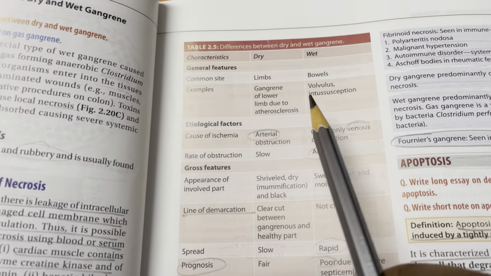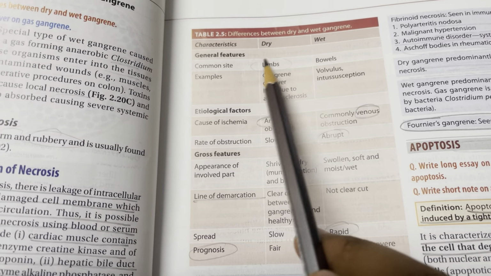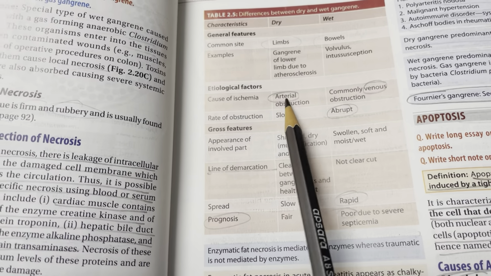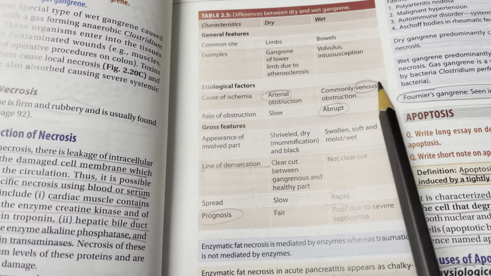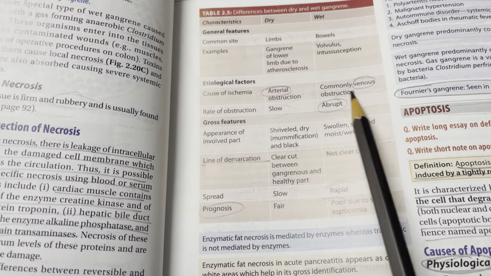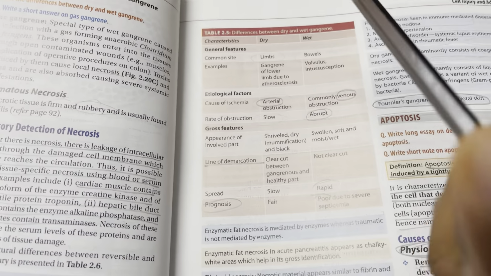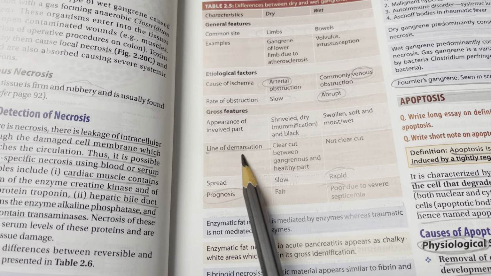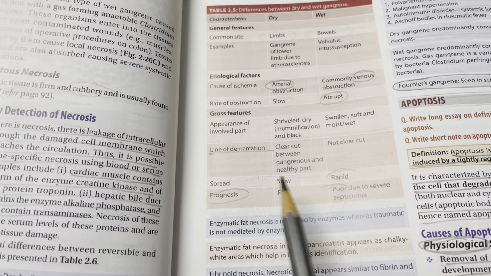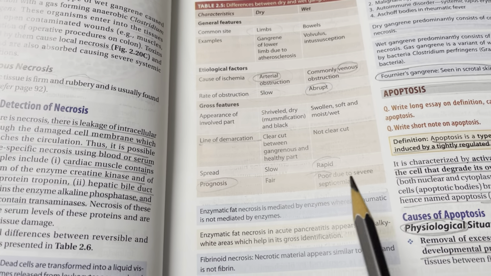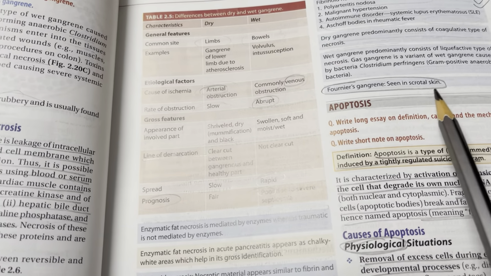And finally, differences between dry and wet gangrene. Dry gangrene is in the limbs. Wet gangrene is in the bowels. So we know the examples. And again, etiological factors: arterial obstruction in dry, venous obstruction in wet. The rate of obstruction in arteries is slow, and in wet gangrene, because of bowel volvulus, it is rapid or abrupt. The appearance is shriveled and dry in dry gangrene, and swollen and soft in wet gangrene. Line of demarcation is present in dry gangrene. The spread is rapid in wet gangrene, and the prognosis is poor due to severe septicemia. Fournier gangrene is seen in scrotal skin.